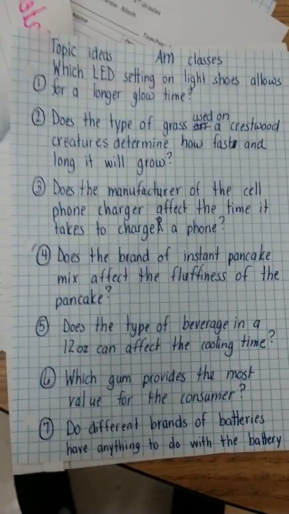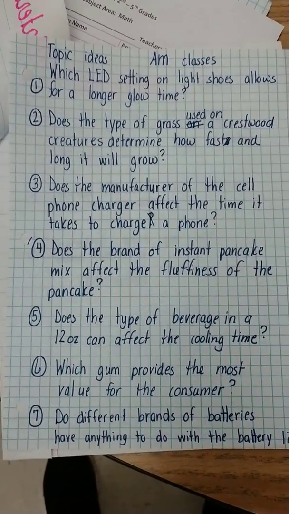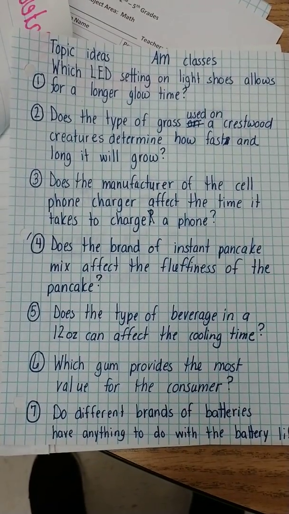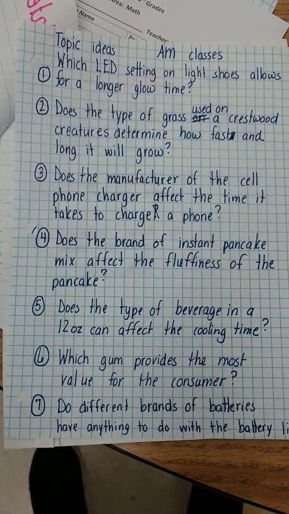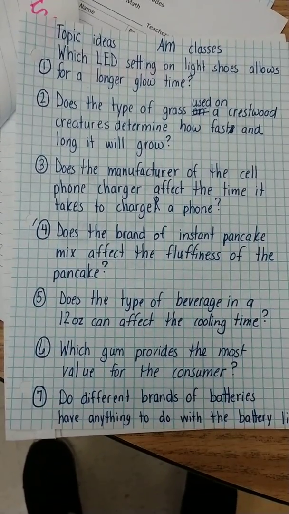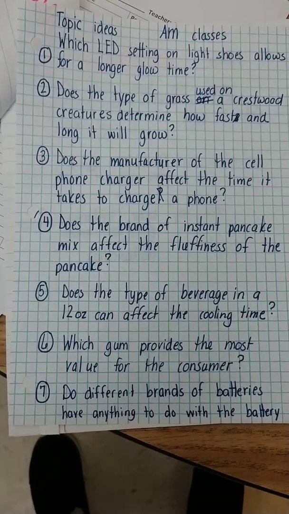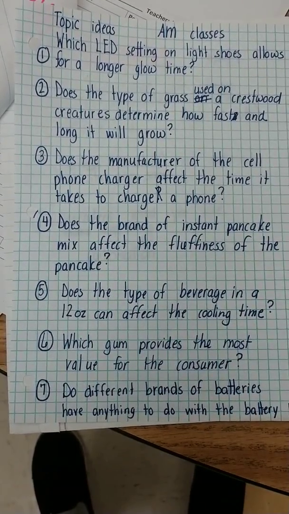Here are the topic ideas that the first class came up with. Students are to look over these ideas and think about which idea is important to them. So these are the options that we can do in class. Why is it important to them? So that they can participate in our democratic vote on STEM Fair.